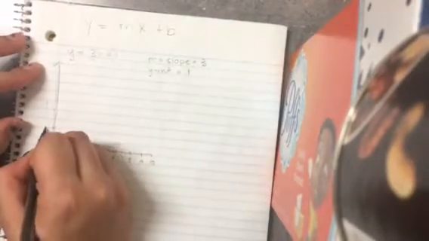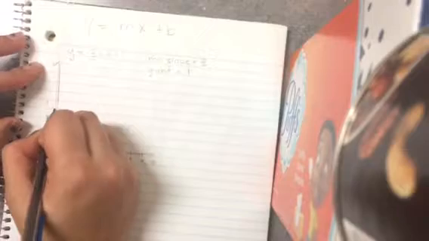Okay, so we extend it one more, 10. Okay, so this is our graph. This is our x values, and these are going to be our y values.